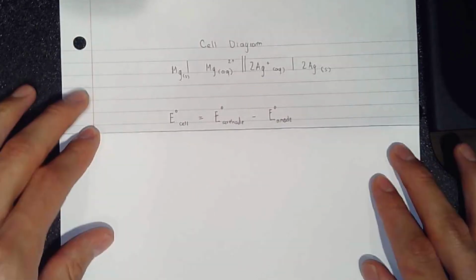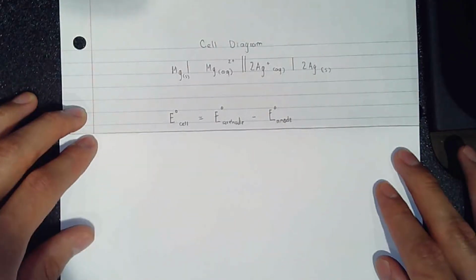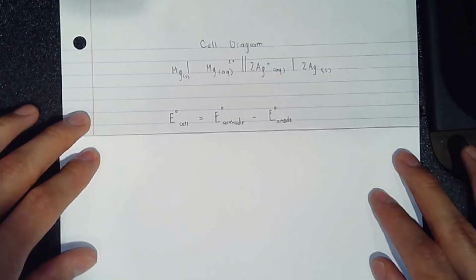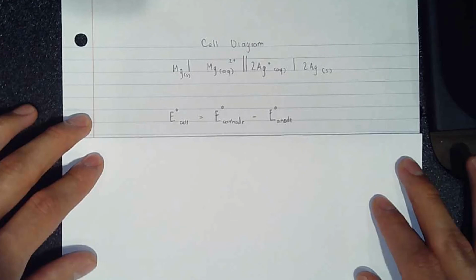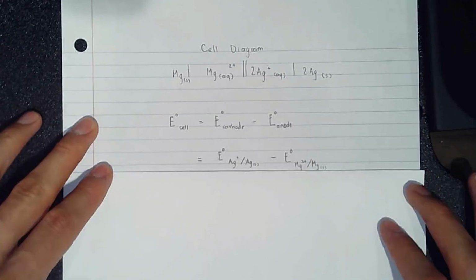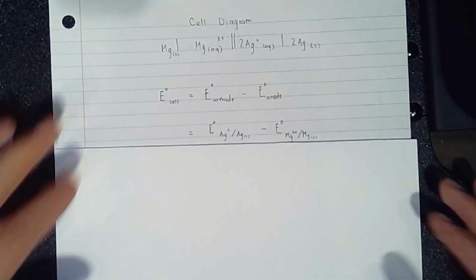But before I plug those values in, I want to now replace the cathode and the anode with a proper reaction here. So I'm going to now show the electric potential for each reduction.